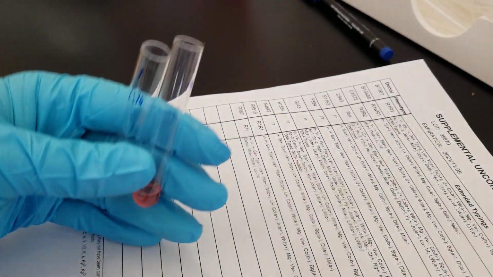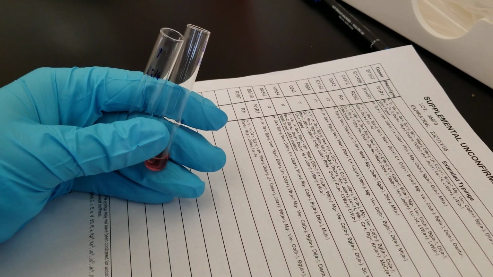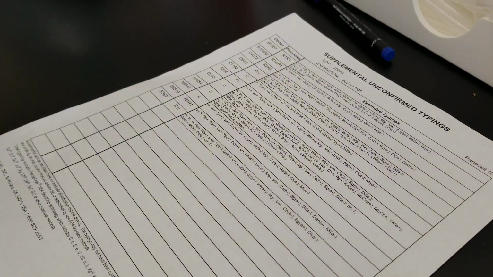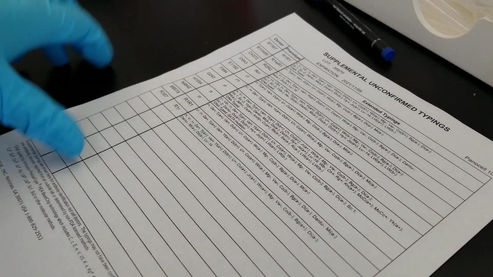Yeah, so 16, tube 5 is weak, and then the next one is negative. All right, so those are negative. And those are definitely negative.